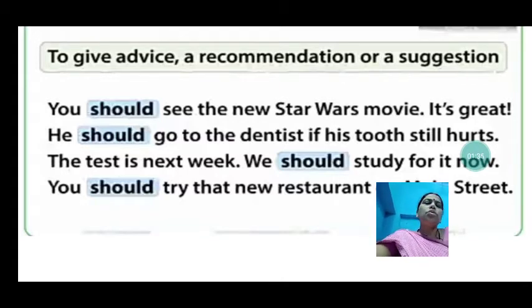Now, you should see the new Star Wars movie, it's great. So here we are advising or suggesting that you see the new Star Wars movie. It's great. I like that. You also see. He should go to the dentist if his tooth still hurts. So he's advising that you should go. It is better for you. You go and show it to the dentist. If you have any problem in your tooth, you should go to the dentist.